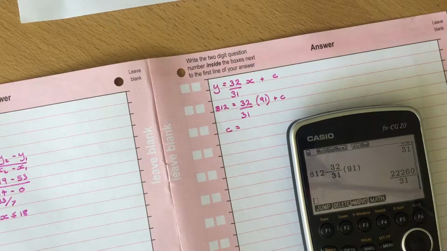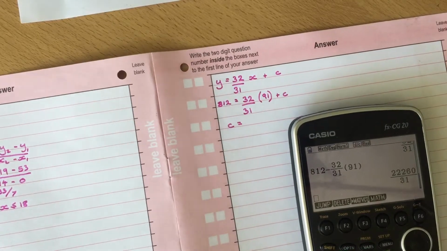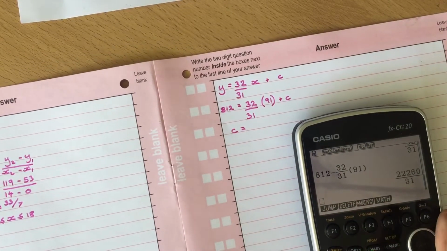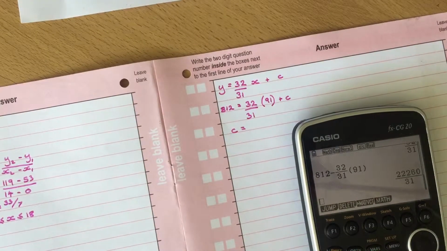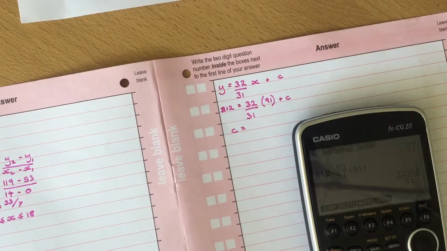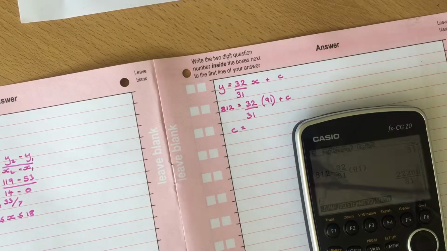So we end up with something massive, which isn't actually very helpful in that form. So what we can do is turn it into a decimal, and as a decimal that is going to be 718.